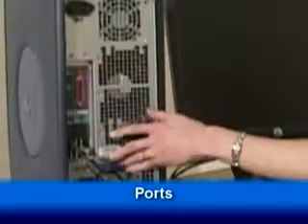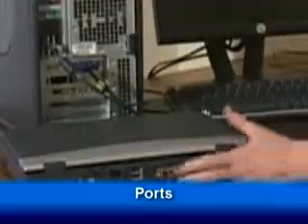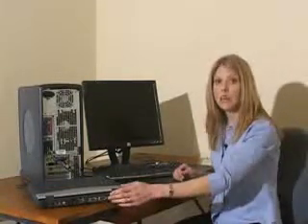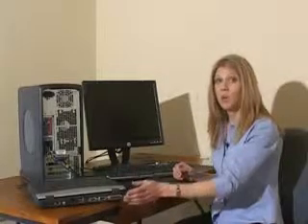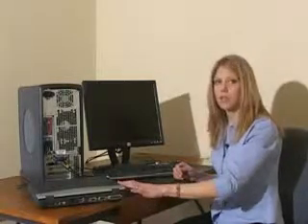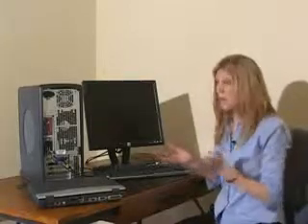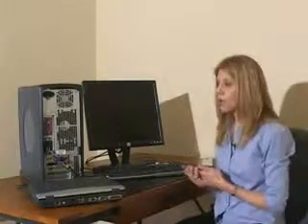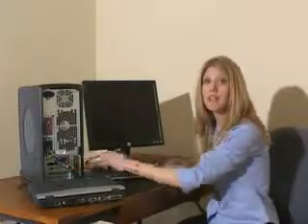All of these are ports. Laptop computers have ports as well, back here. You don't need to spend a lot of time thinking about these ports, as long as you remember that this is where you connect equipment, such as a printer or a digital camera, to your computer. But how would you ever know which port to plug into your printer? Luckily, computer manufacturers have standardized the color of ports with their connectors to help us make the right connections.